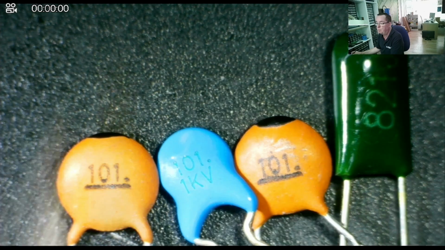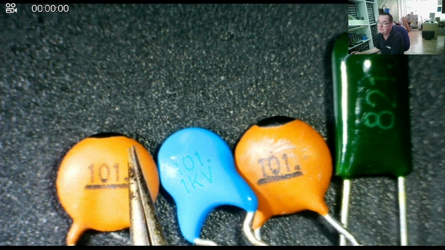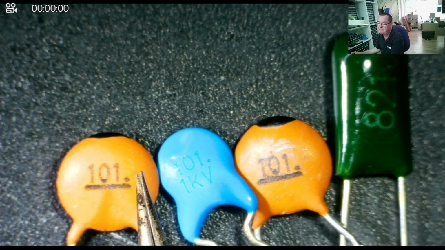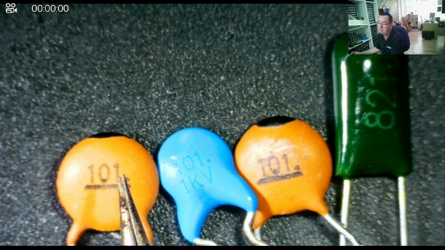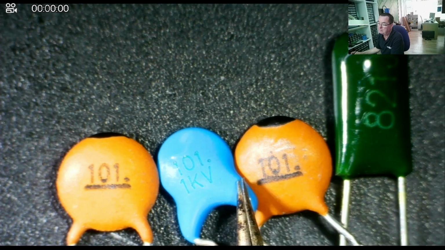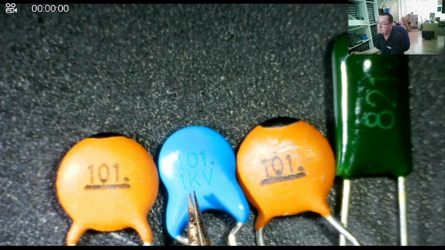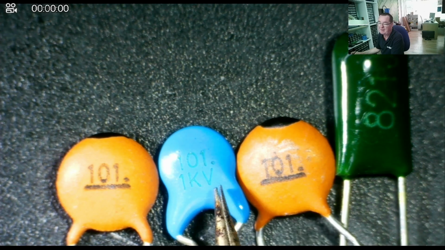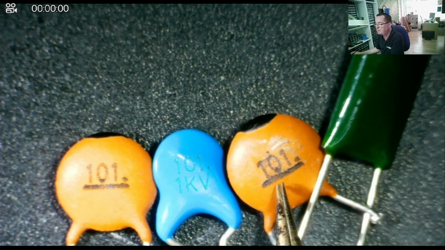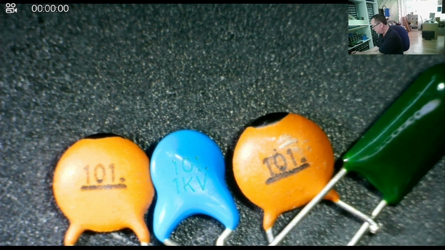And here are some 100 picofarads, these three, marked 101. This is the shorthand where the third digit is the multiplier, so 10 and one more zero, so 100. Marked the same. Notice this one, 1 kV, that specifies the voltage. You'll often find this on high voltage capacitors in particular.